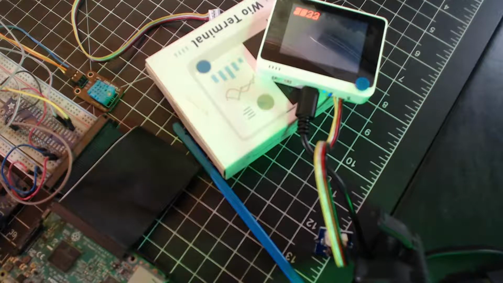Yep. I think I have it. It's a changeable one, not the... there we go.